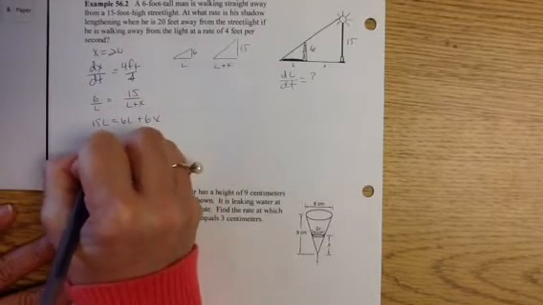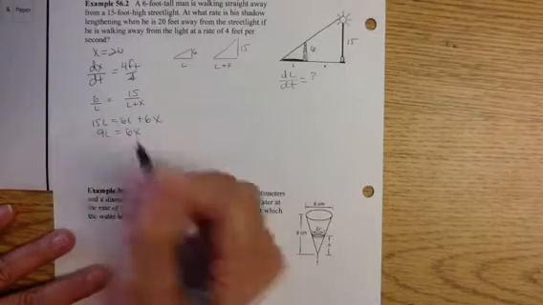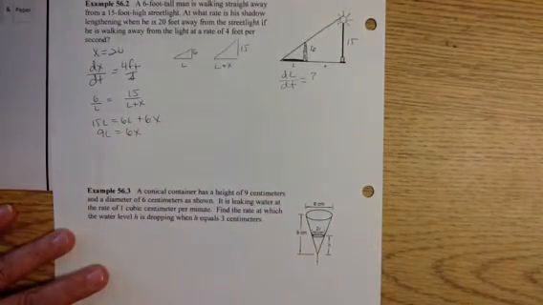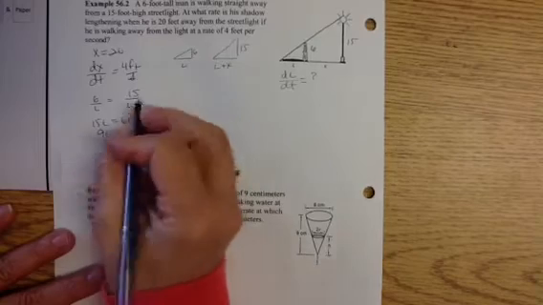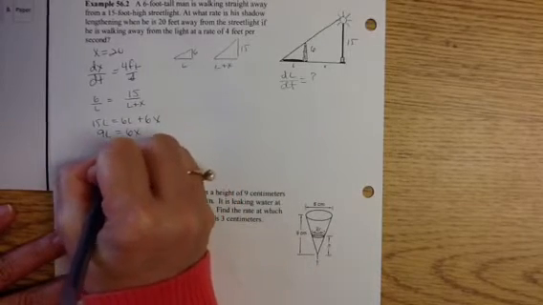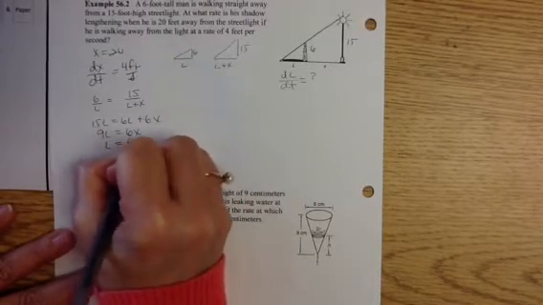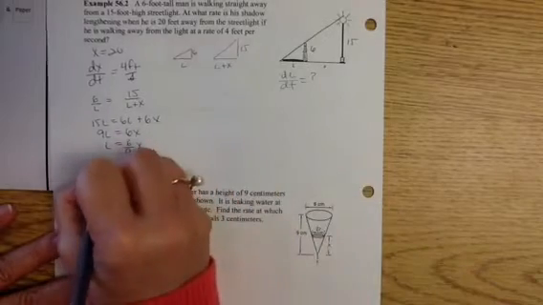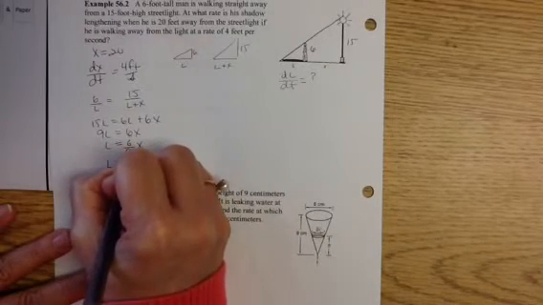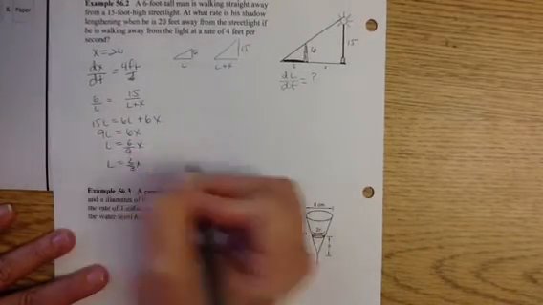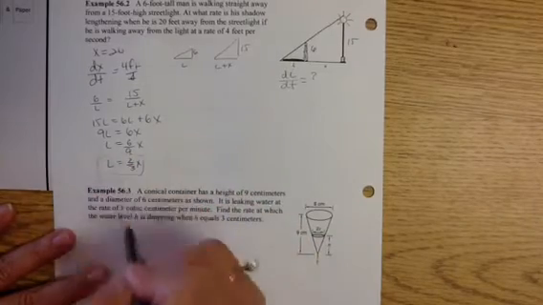And then we have 9L equals 6X. It doesn't matter which one we start off with. We could do L equals 6/9 X, or we could solve for X. It does not matter. And let's reduce. So now we have L equals 2/3 X.